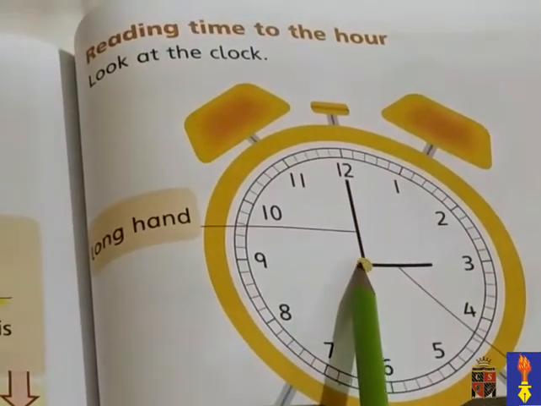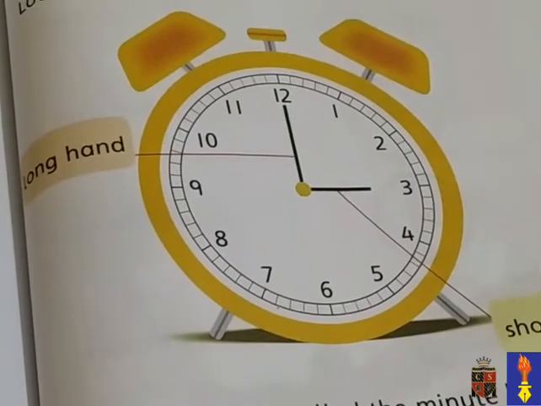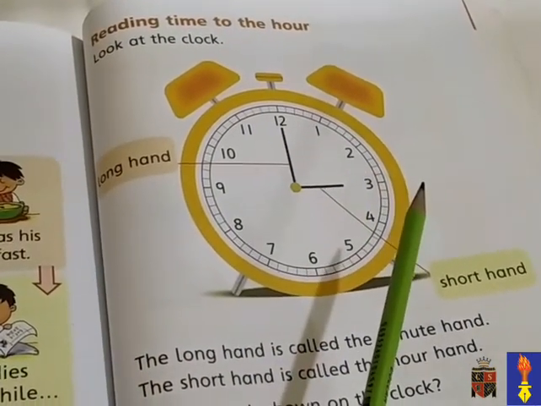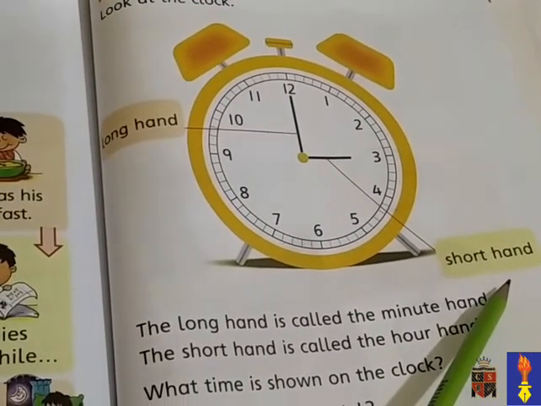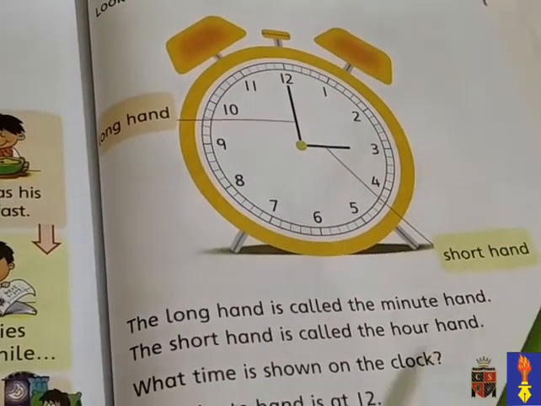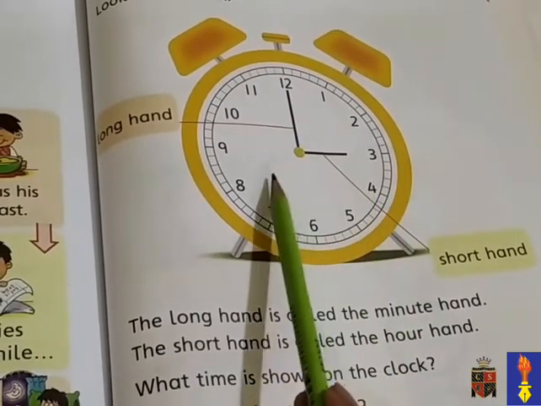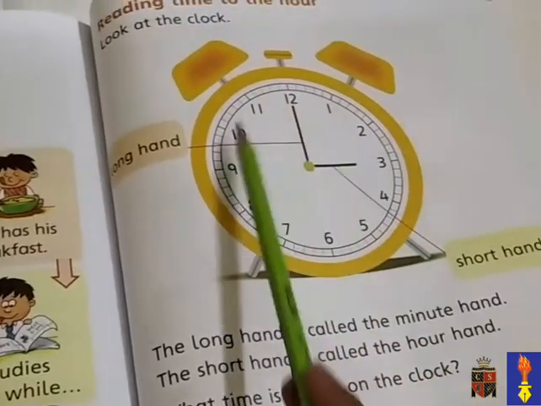This is called a long hand and this is called a short hand. Long hand is the minute hand, and the short hand is the hour hand. So can you tell me what time is shown on the clock? Hurry up, tell me, what is the time in the clock?